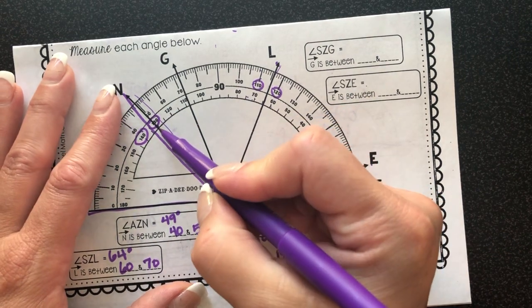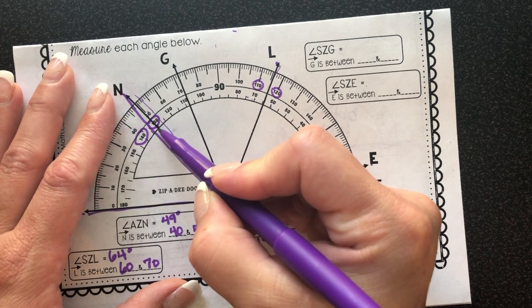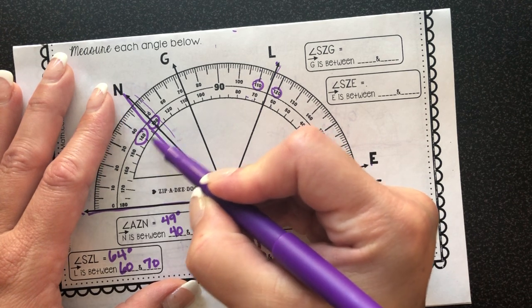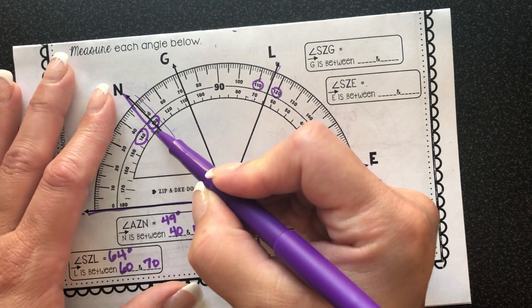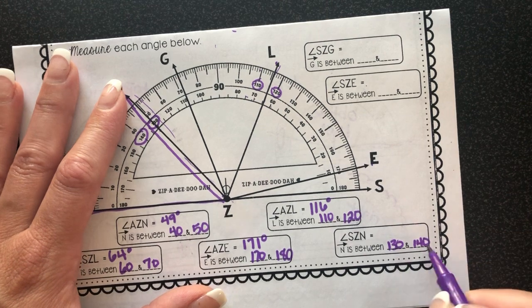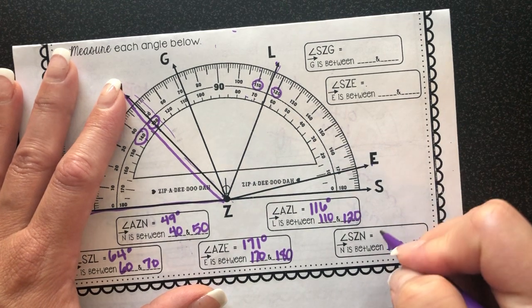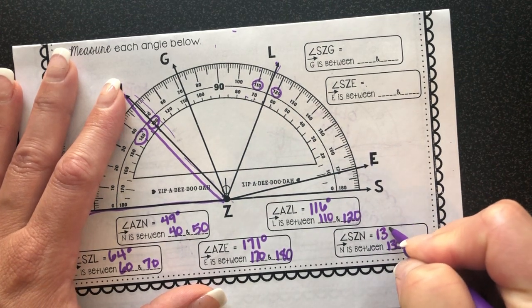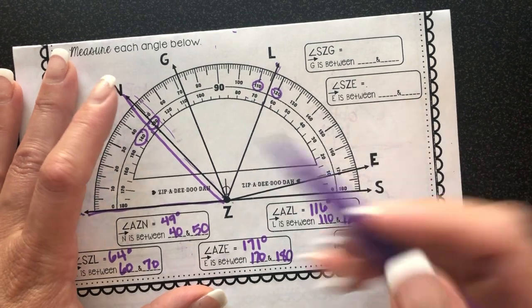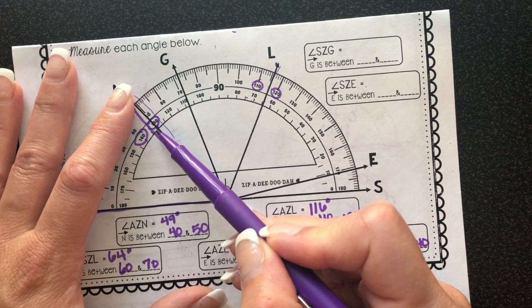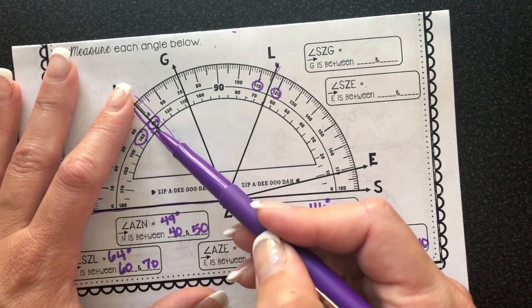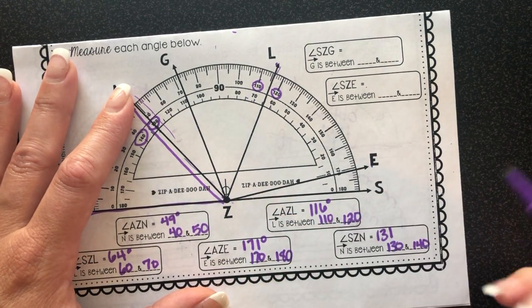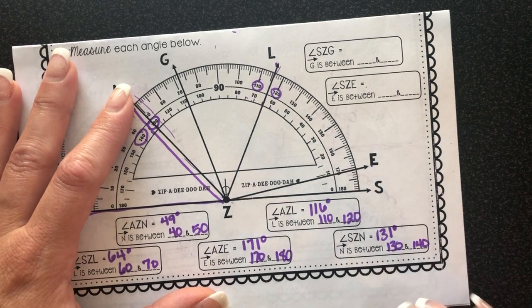And it looks like it's one tick mark past 130. Remember, we're getting bigger as we're moving to the left. So this is going to be 131. Remember, it has to be between 130 and 140. 131 is between those two. You don't want to try and count backwards and say that this is 129 because that's not how these numbers are going. They're getting bigger as you go this way. Got my little degree symbol.